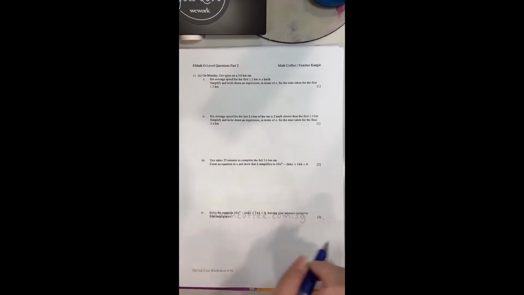Okay, so now let's move on to question 11. Okay, so next, this one. This is the kind of problem sum whereby they expect you to form an equation.